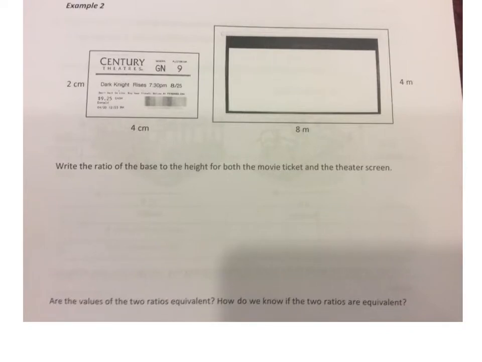Okay, on example 2, it says write the ratio of the base to the height for both the movie ticket and the theater screen. So I'm going to start with the movie ticket. The movie ticket's base is 4, so that would be the first number. I'm going to compare that to the height. There's my little keyword there. That's where your fraction line is going to go. The height of the movie ticket is a 2. So that's your movie ticket right there.